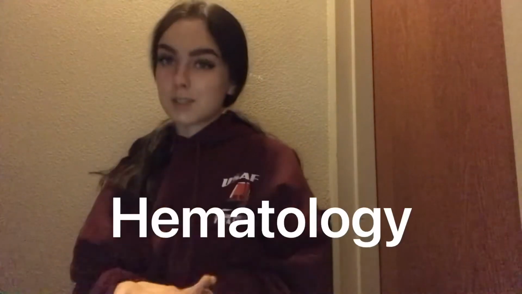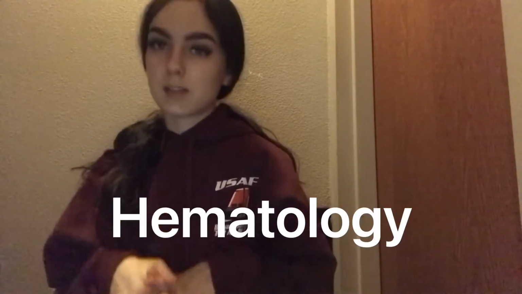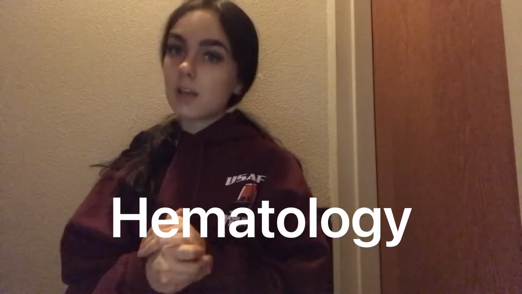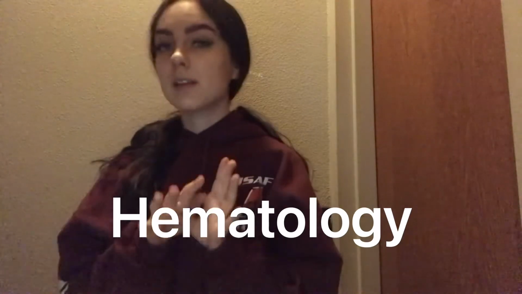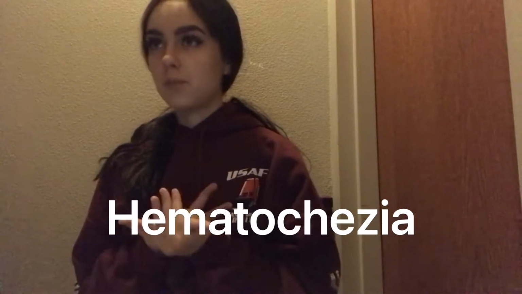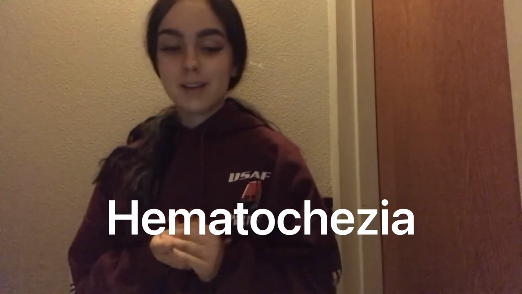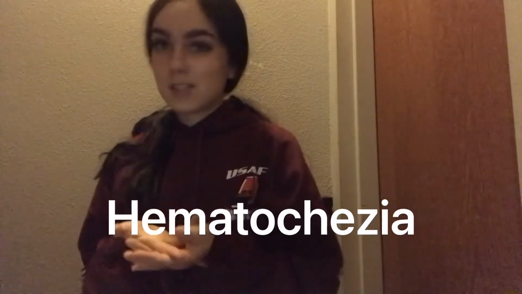Next thing is hematology. Hematology is a medical specialty that pertains to anatomy, pathology, symptomology, and therapeutics related to blood and blood-forming tissues. Next is hematochezia, and this is the passage of bloody stool. So if you got some shit that's bloody, that's hematochezia.